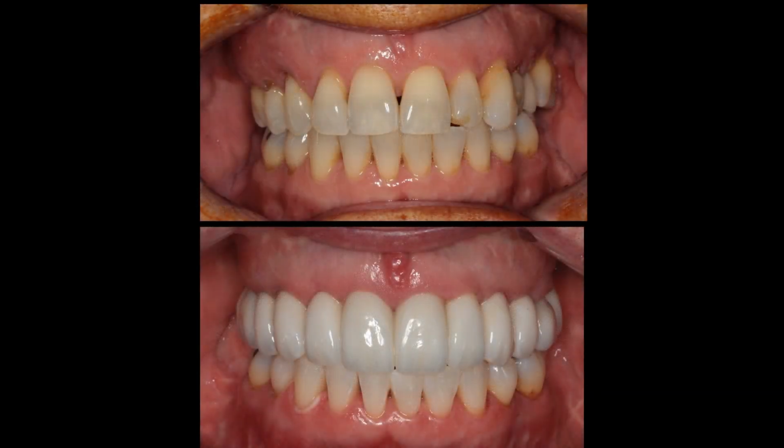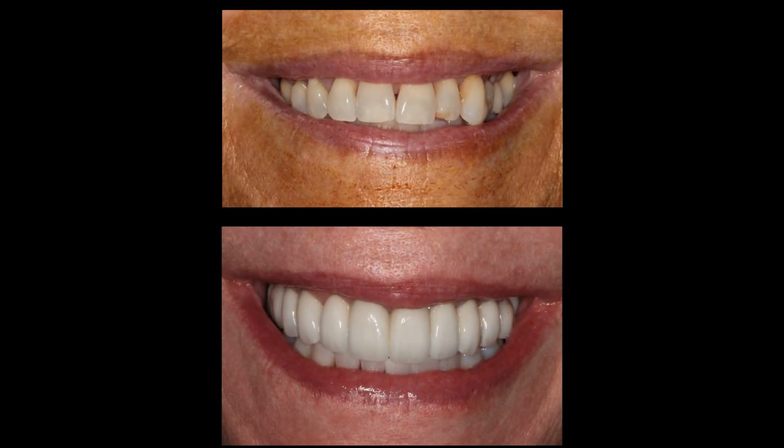Before and after lips retracted. I'm just now noticing for the first time that by designing the shape of her new teeth a little bit more squarely, she lost the black triangle between her two front teeth, which means she won't get food impaction there like she did when she had her natural teeth. Before and after smile.